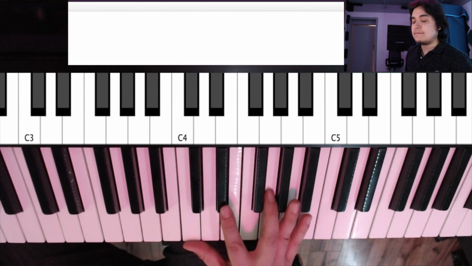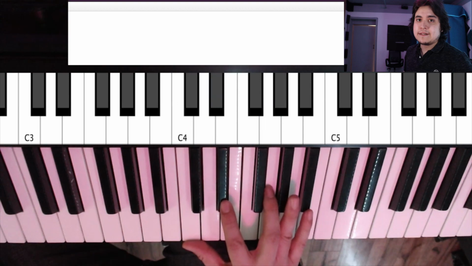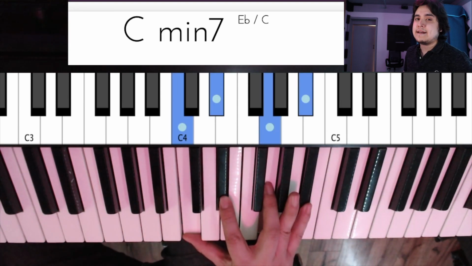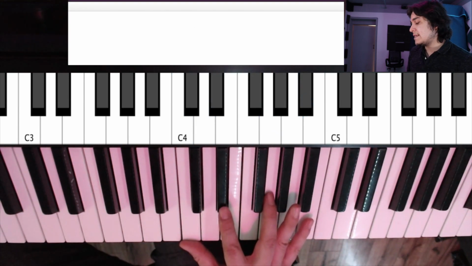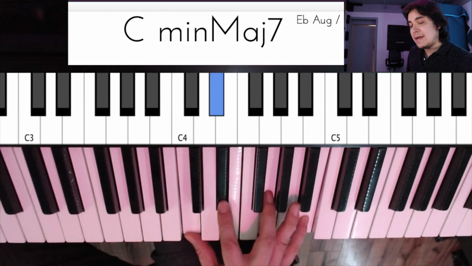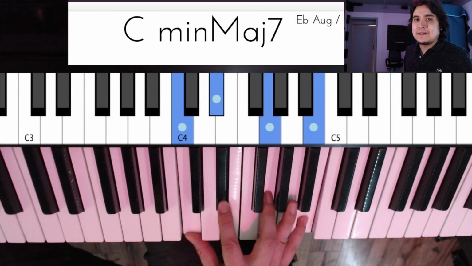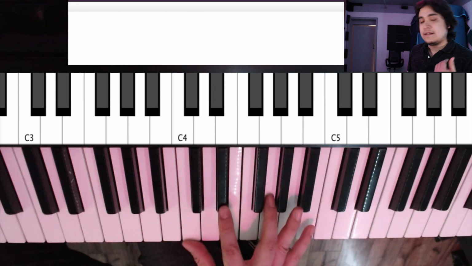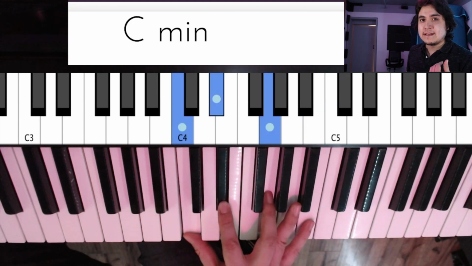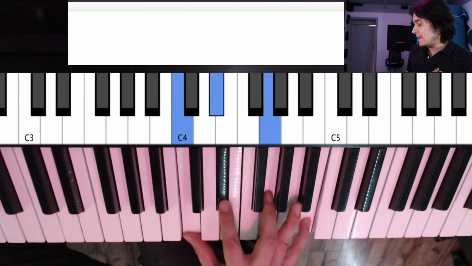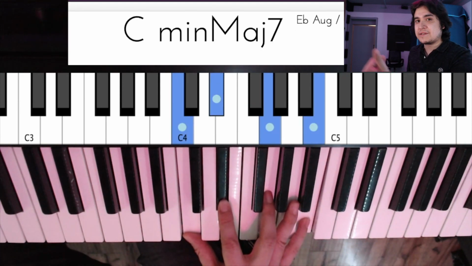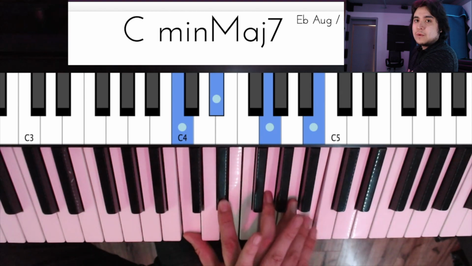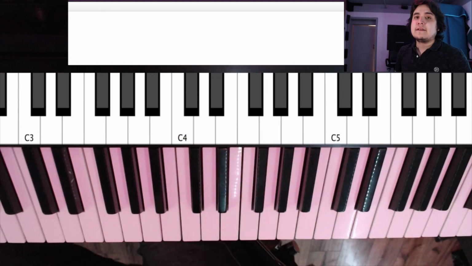Let's go back to C minor 7th, and if I want to add a major 7th, it will be C minor major 7th. That can be a little bit confusing, but basically you can break it down in 2 parts. C minor, that is indicating the name of the chord, and C minor major 7th, that is indicating what type of 7th it is. Again, you can apply this for every single chord.